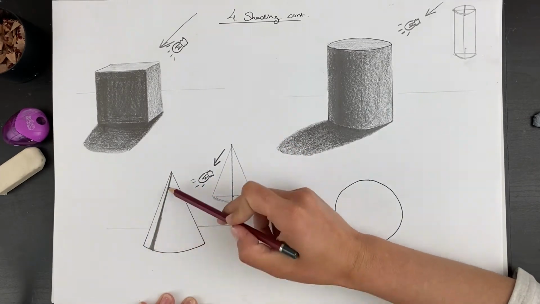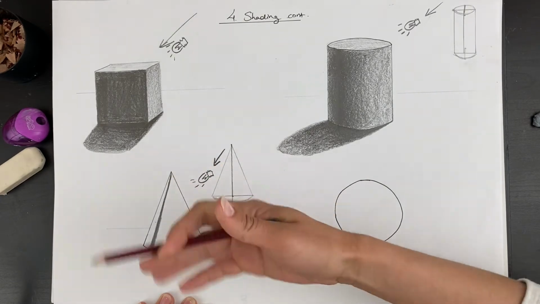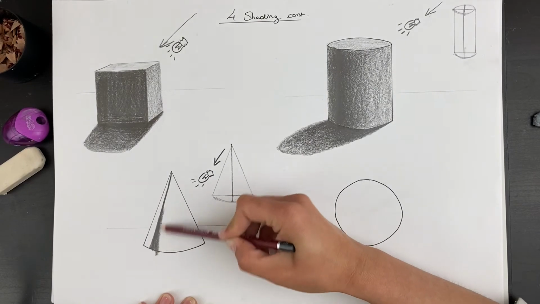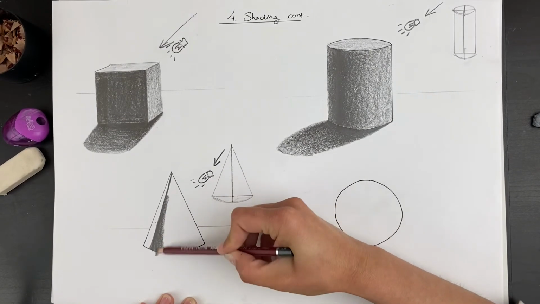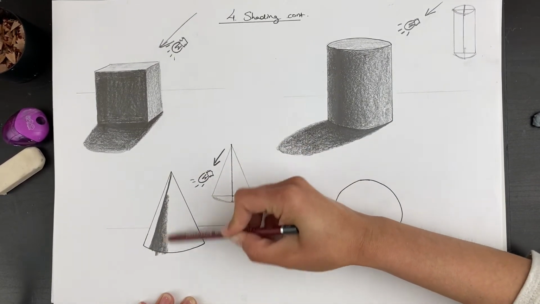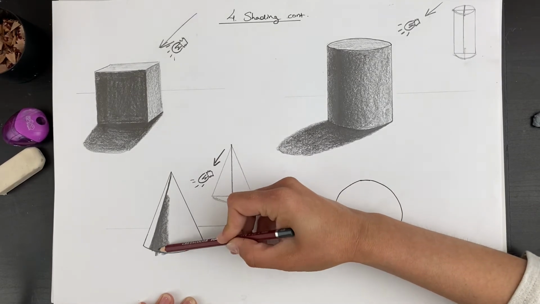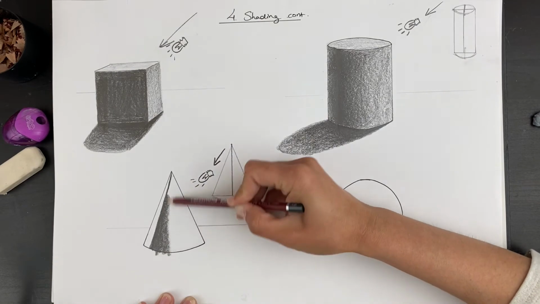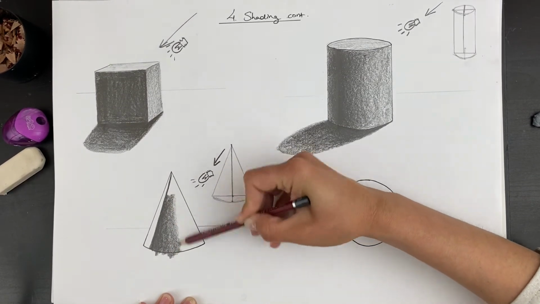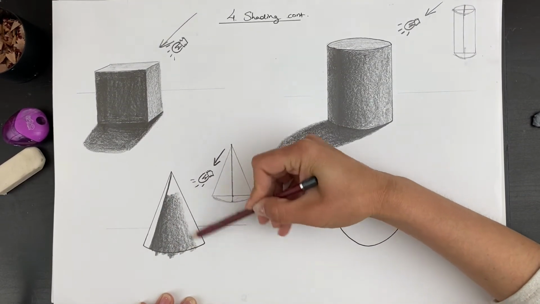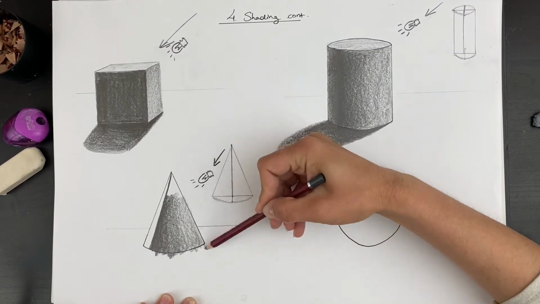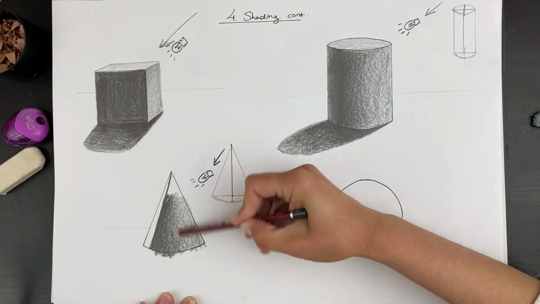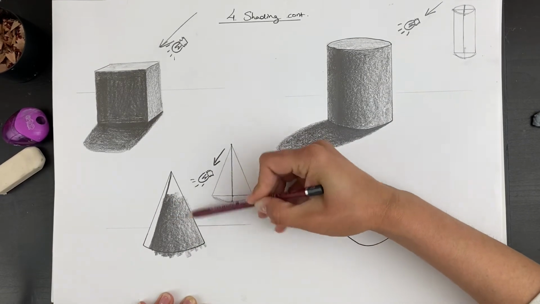What I like to do is keep this area to the very last, so I don't get confused, and I focus on the larger area. I go from dark to light. If you notice, I'm already moving much further away here than here. I create that shade, go back and forth, and I'm super happy with my result.